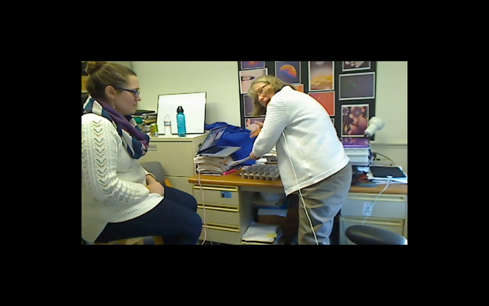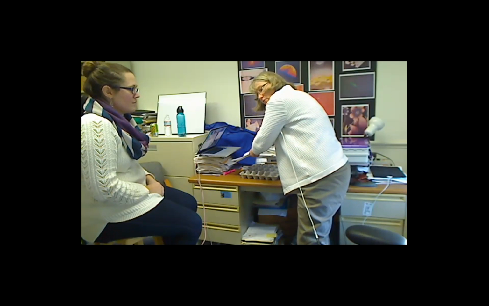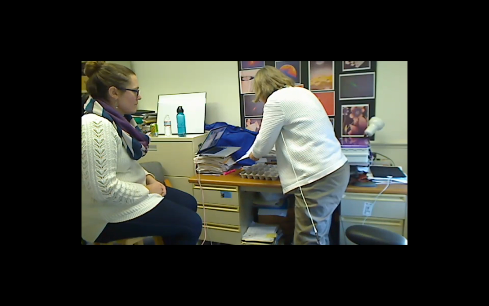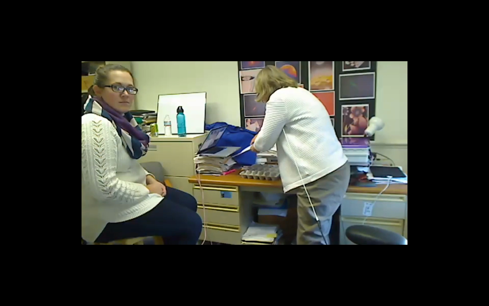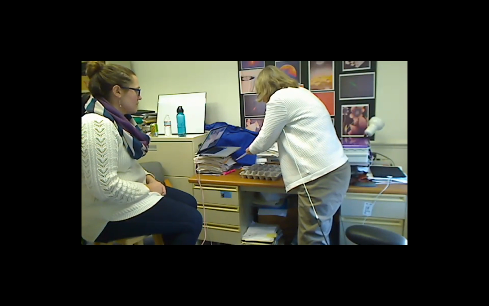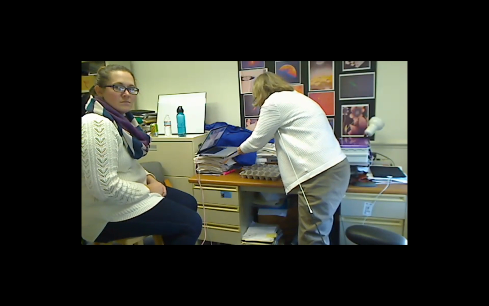So the activity asks kids to think about if they're communicating the information about how much light came into the telescope, how would they do it? This is one way. Here's another way, where dark blue represents a lot of light and the light blue represents a little.